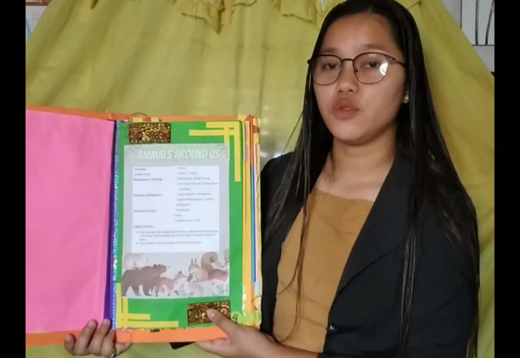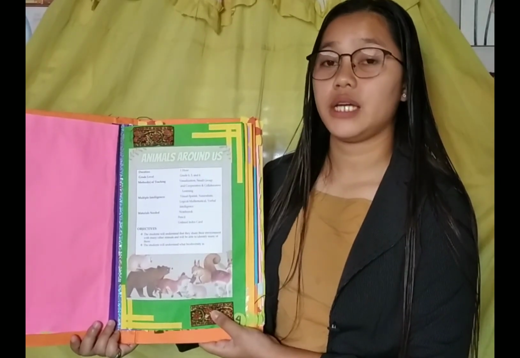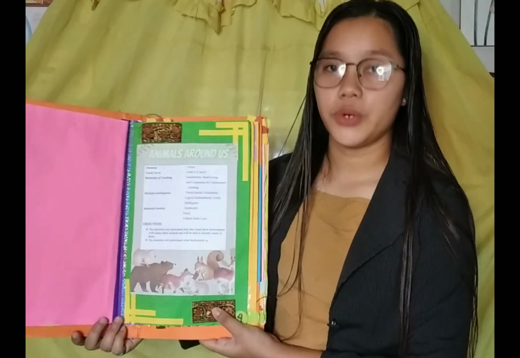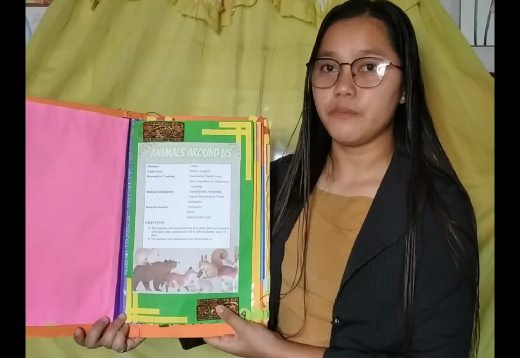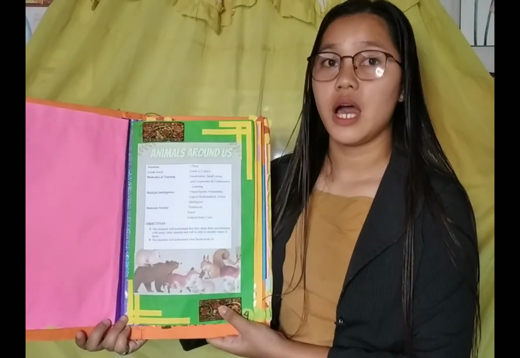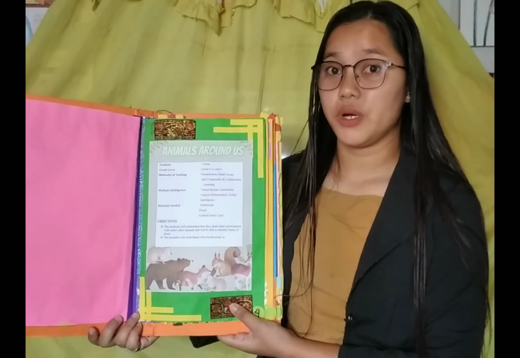So again, nagamit ko visualization kaya I will allow them to look around outside our classroom and record the animals that they will see. And then small group because this activity is by group and I will be grouping them at least 3 to 4 members every group.